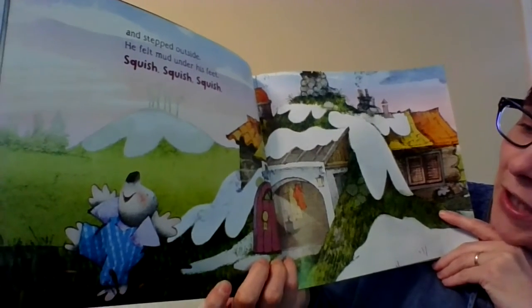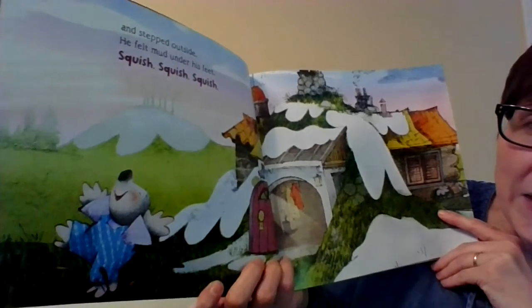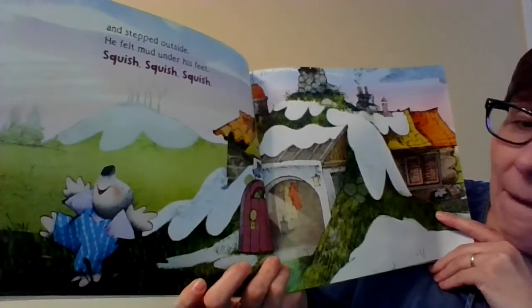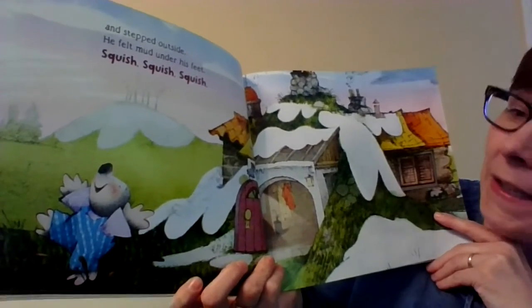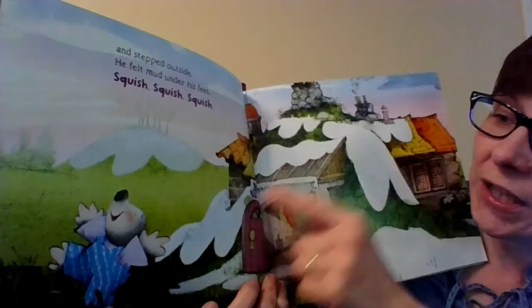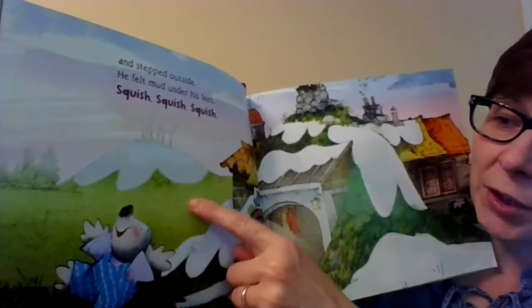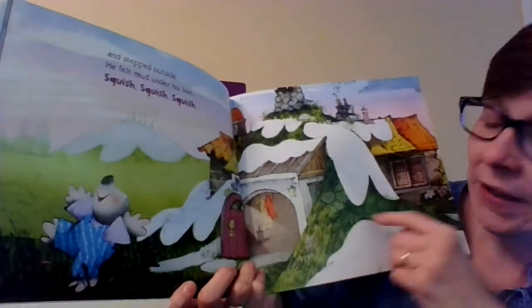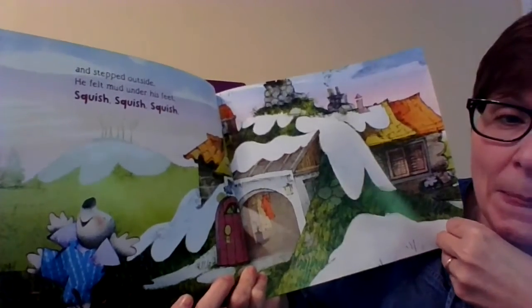Look at this picture. Is there a way that we know that winter is leaving and spring is here? Yes, the snow is starting to melt away and you're starting to see green grass growing. First signs of spring.